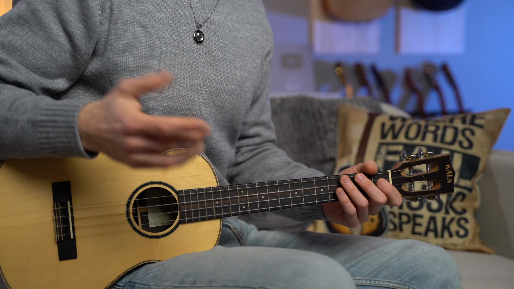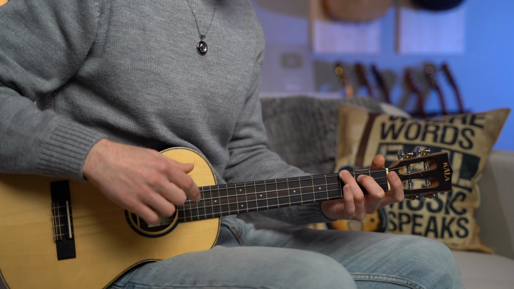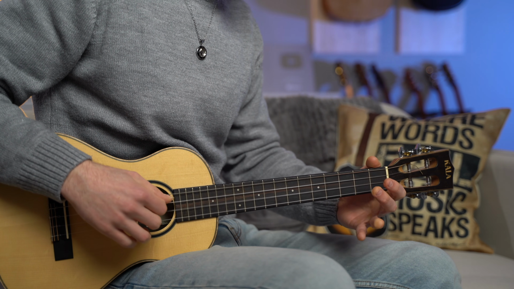So we keep the same chords, and then add a 2-note melody at the end of each chord.